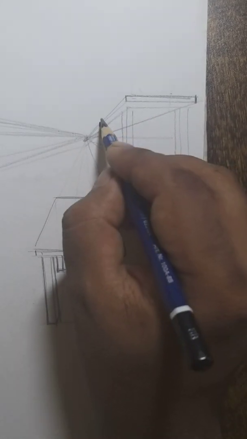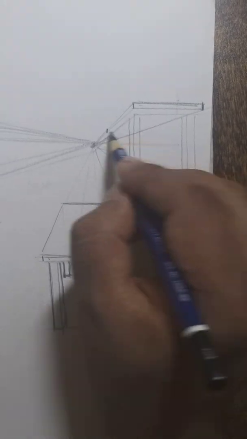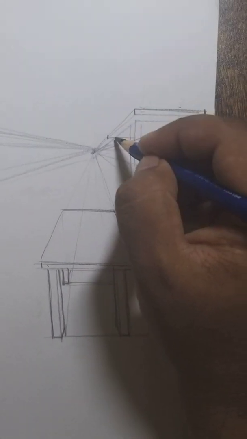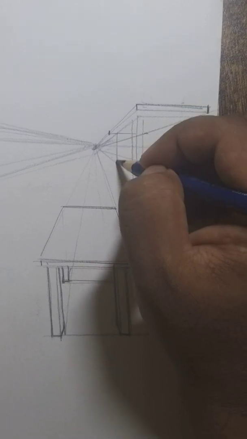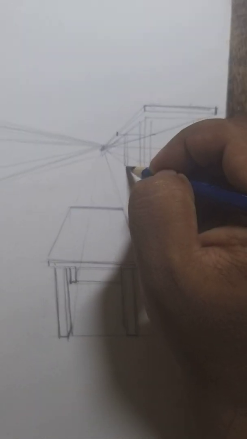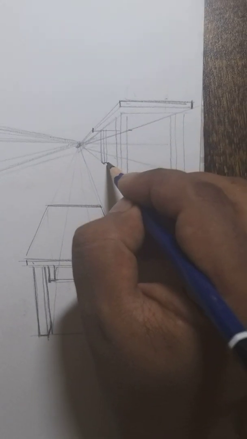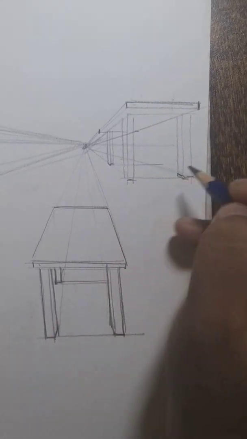Now since I decided, I have to decide on this side also. Okay, fine. Now from this line I decide, okay, this is a place where I need the other leg, and it should be parallel to this line.